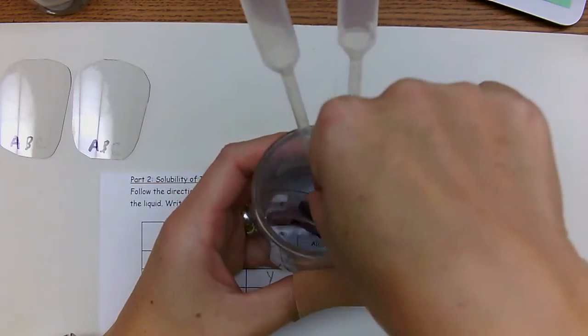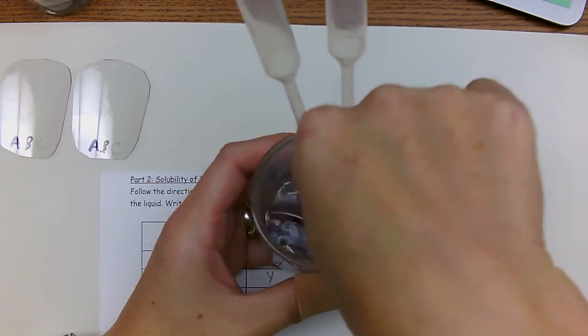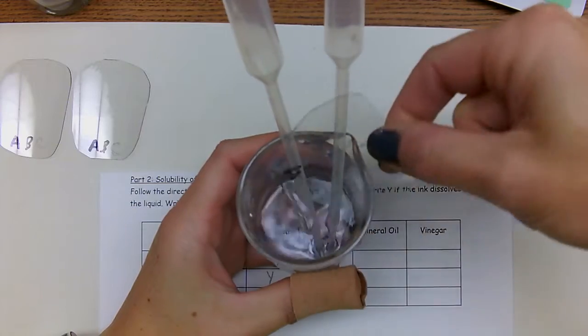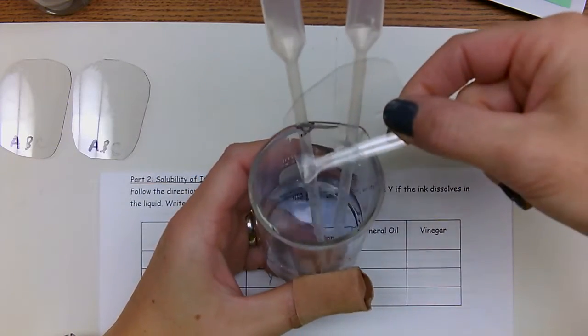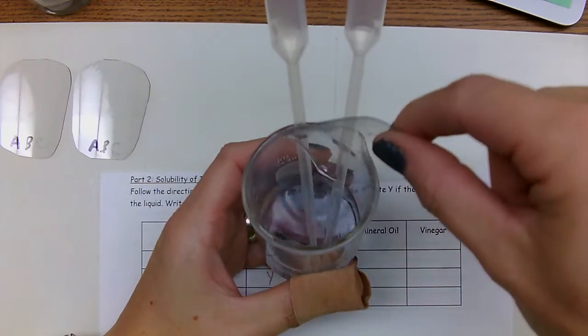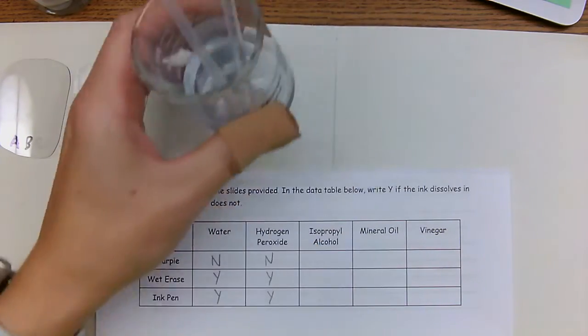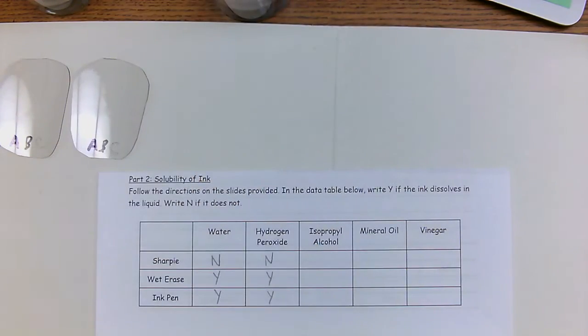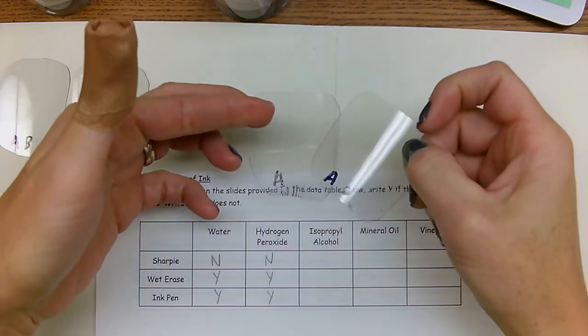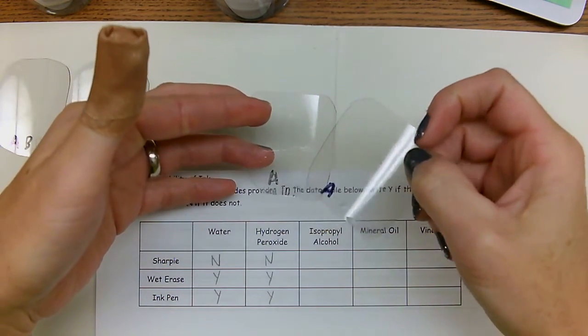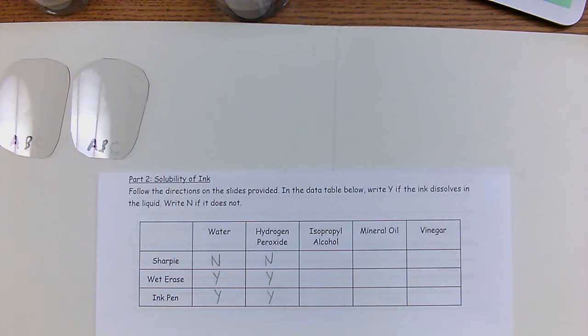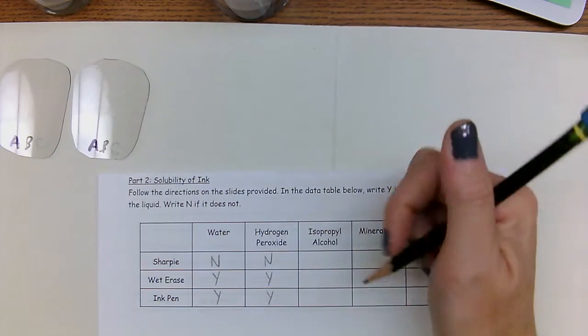A is a little fainter actually. If I dip it a little longer, the A actually starts to come off. I don't know if you can see that. So I'm going to count that A does dissolve in it. And just for comparison, this is the isopropyl alcohol and this is the water. So it did dissolve in it, it just didn't wash off.